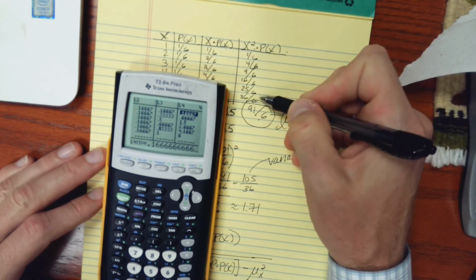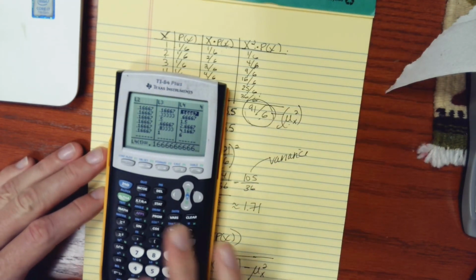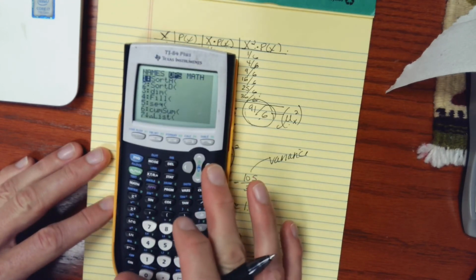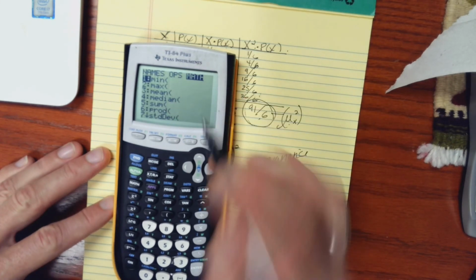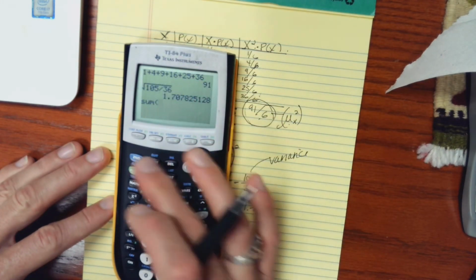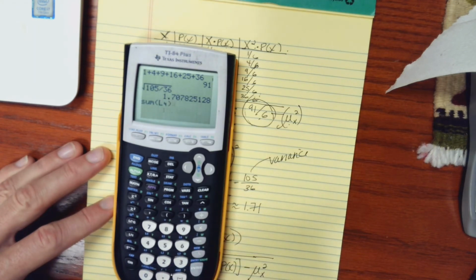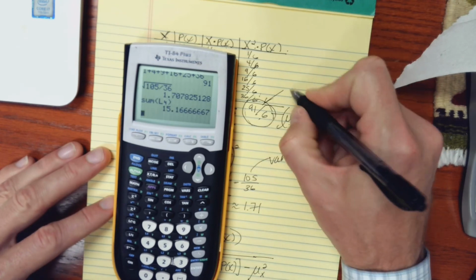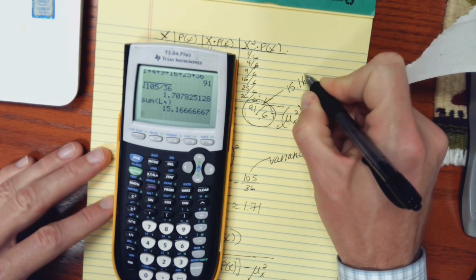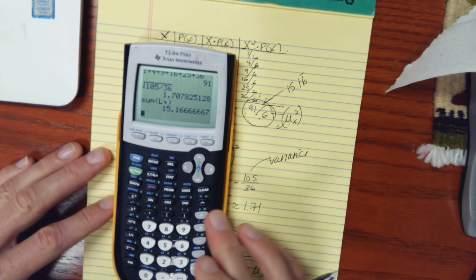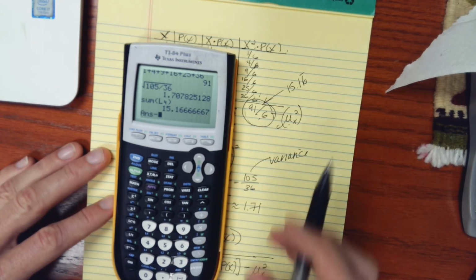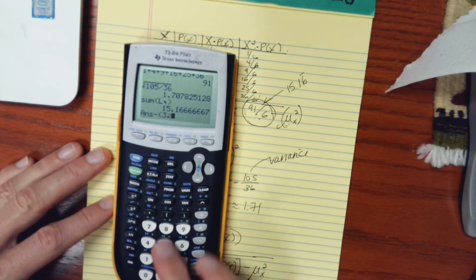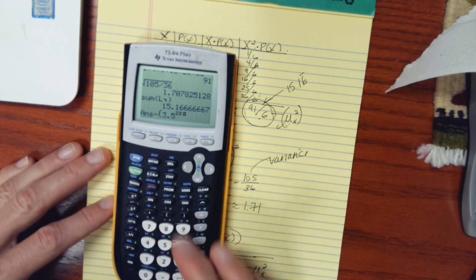Now remember the next step was to total those. So once again I'm going to quit this screen and then go to the list options and math, choose option 5. This time I want to sum list 4, and we get 15.1. That's this value, 15.16 repeating. So I take that and I subtract the mean squared. So that was 3.5 squared.